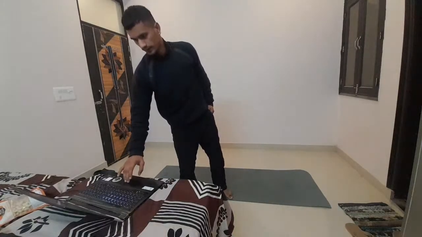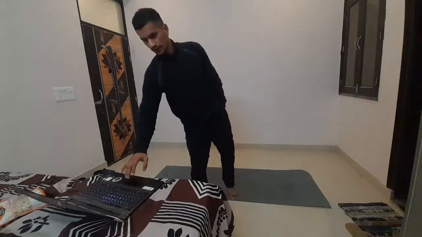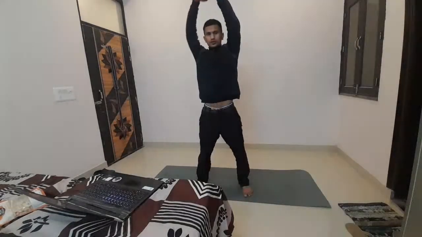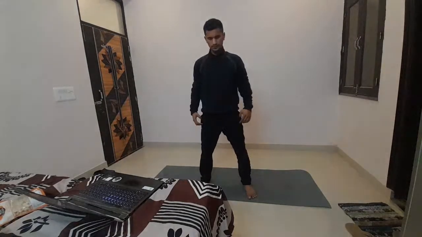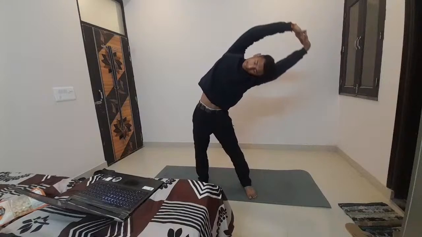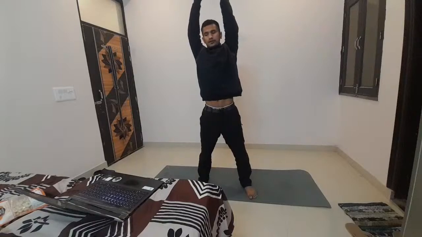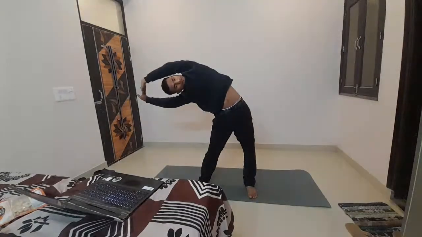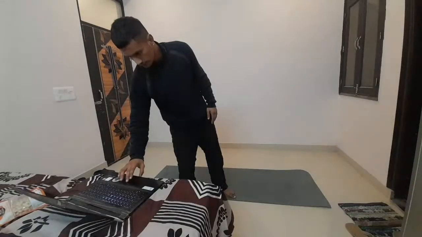Now Tiryak Tadasana. What is Tiryak Tadasana? It is not very similar to that, but a few things are the same. First we go to the Tadasana position, and then we make some gap between both of our feet, and we bend sideward while exhaling. Then inhale again and come to center, and exhale and bend towards the other side. So this is Tiryak Tadasana, and then comes Kati Chakrasana.